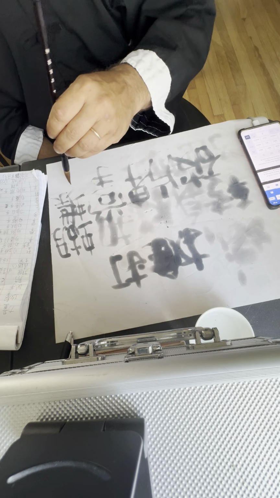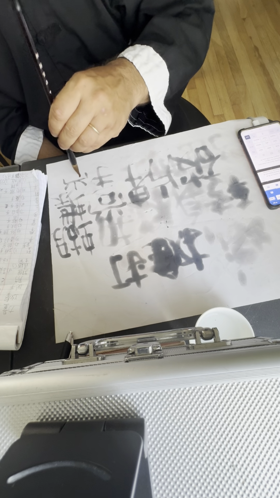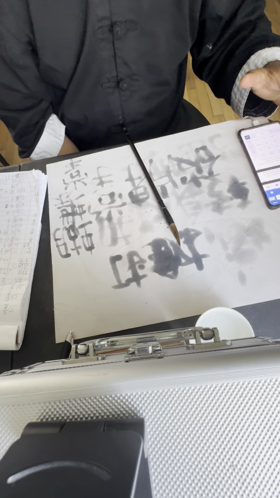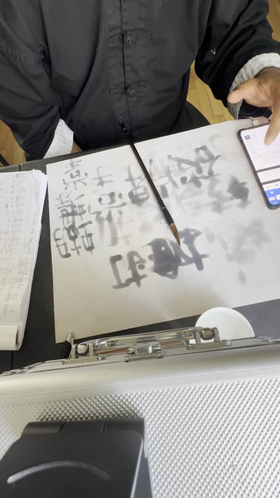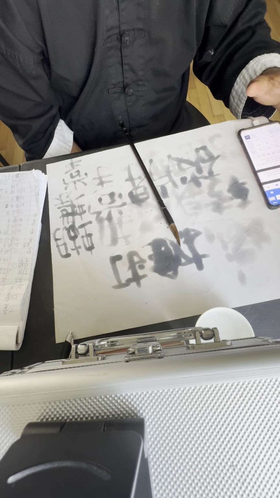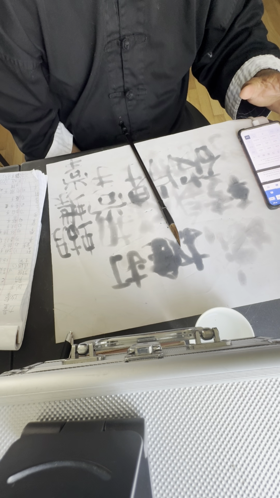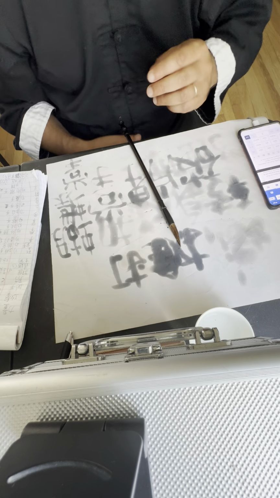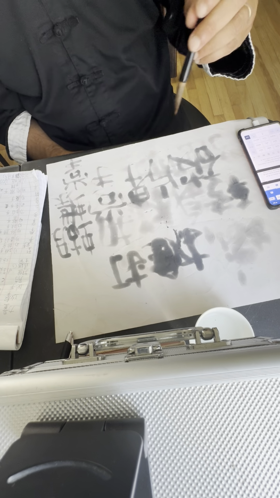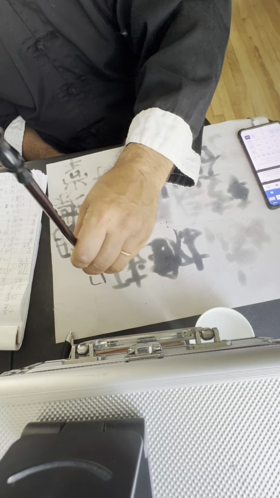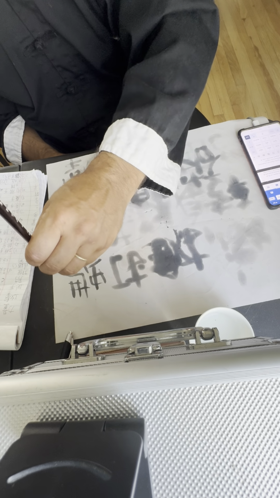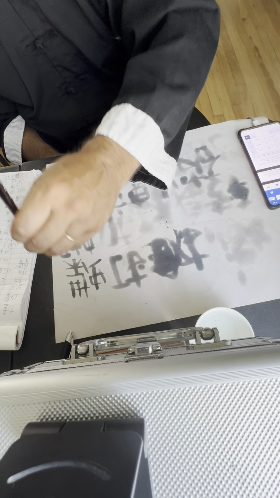Hu die zhang. If you look at that character, it just means butterfly. The only thing is that die was a little incorrect. It should be like this, this, this, this, this, this, this, and then this is mu right here.